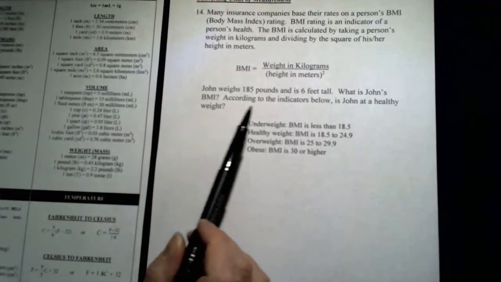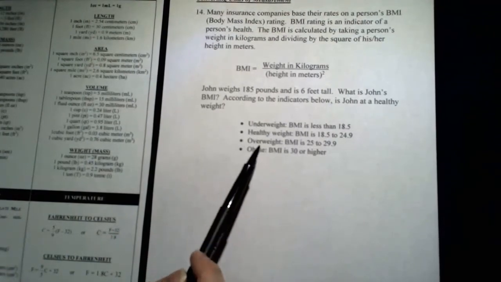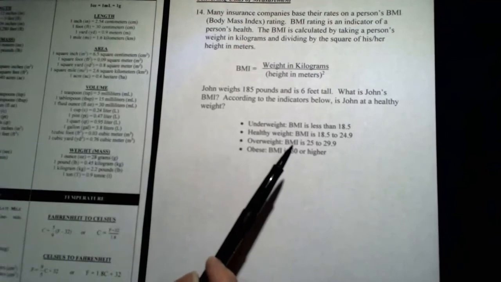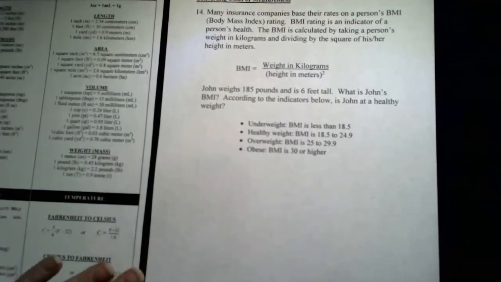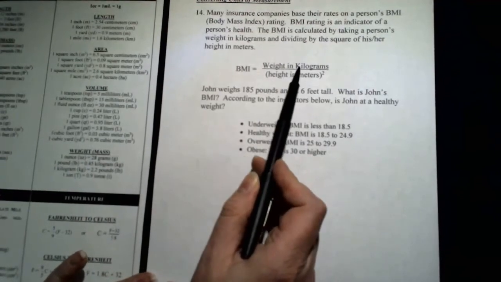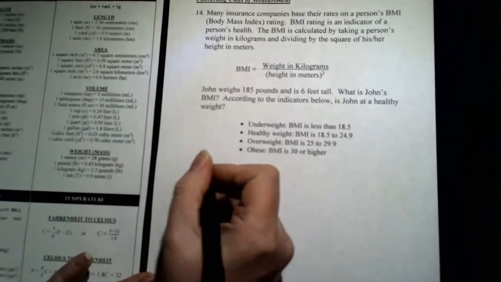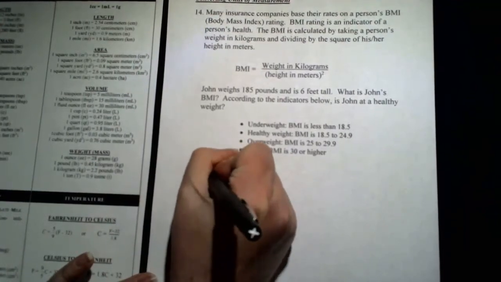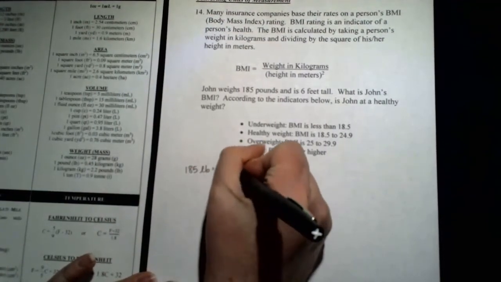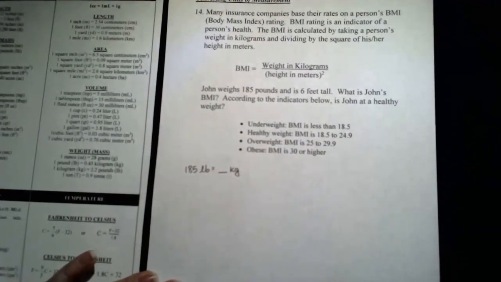After that, we're going to talk about whether or not he is healthy. Based on his BMI, we'll be able to put him into one of these categories. In order to do that, we first need to get his weight in kilograms. So he weighs 185 pounds, and we're going to change it to kilograms.